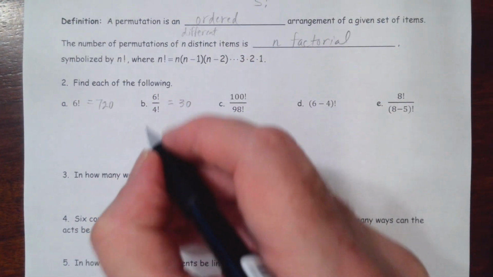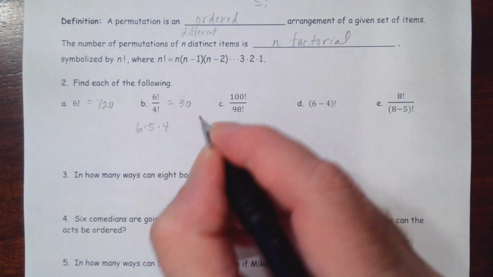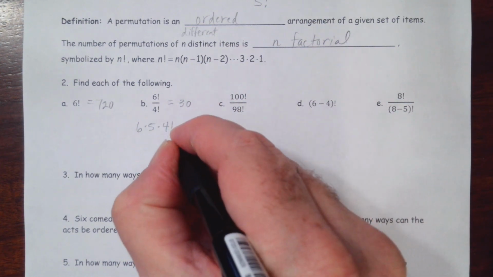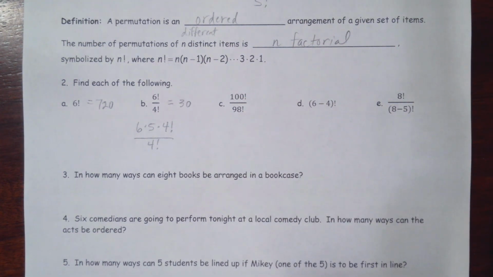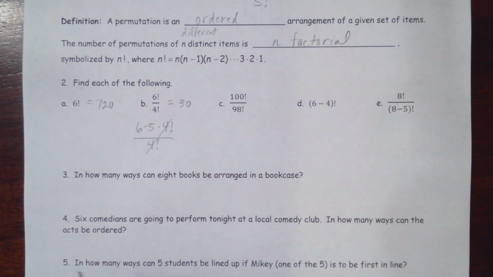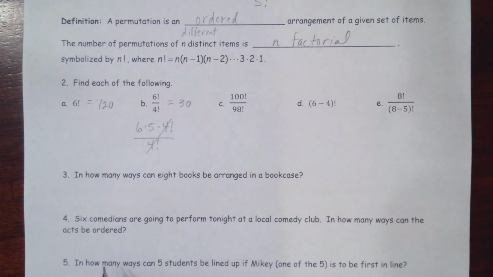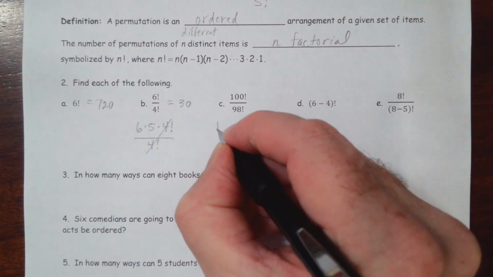And so here's what we're going to do. Let's go back to B. We could write this as 6 times 5 times 4. Now I could go all the way down to 1, but notice my denominator is 4 factorial. And so we're just going to divide by 4 factorial. And so basically we can cancel the 4 factorials. Now you could multiply that out and just divide by that common factor, but we know 4 factorial here is the same as it is here. So those cancel, and we're left with 30. So that makes it more easy to deal with problem C.